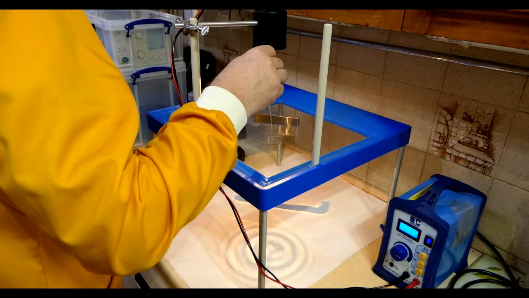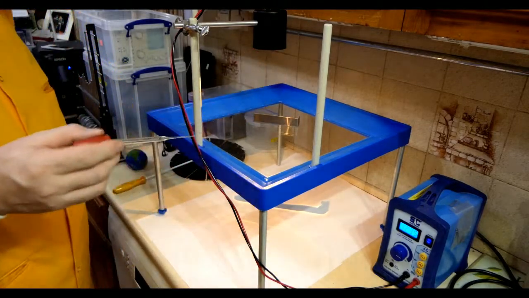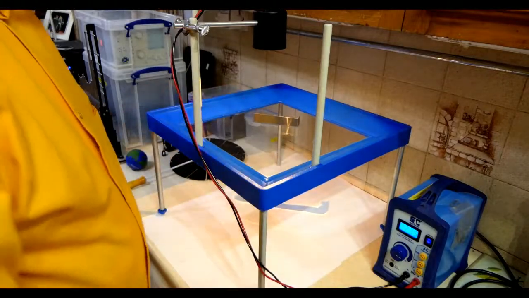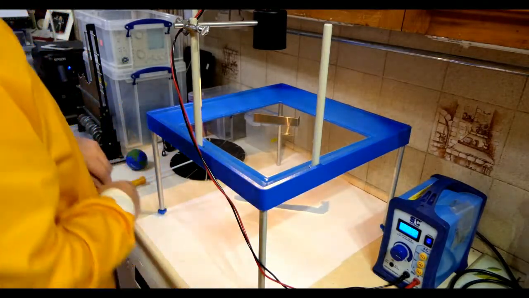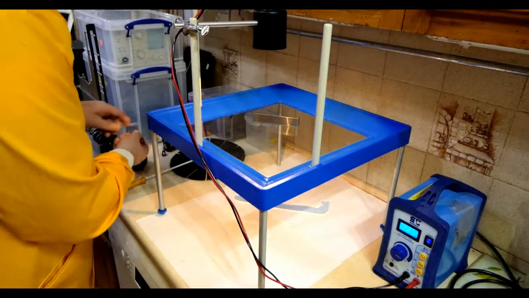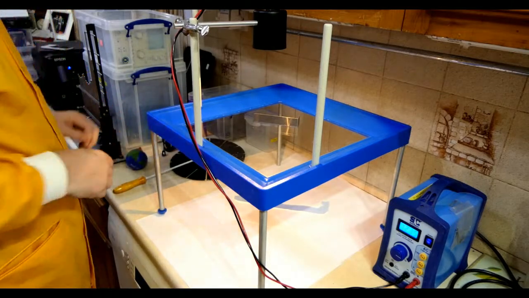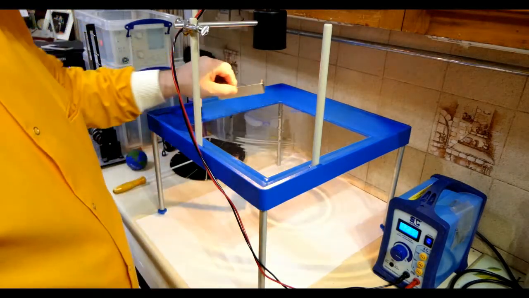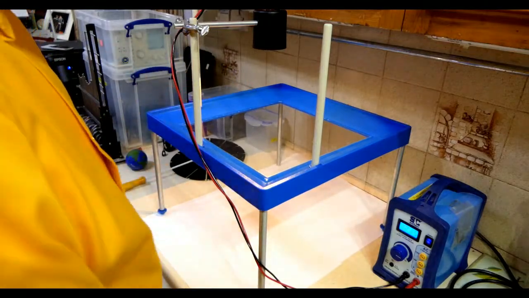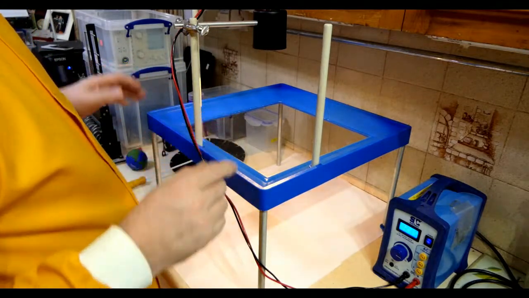Maybe you can see it reflecting. I'm not really convinced you can see that. Right, okay. So we've got a basic idea of waves we can see with this ripple tank.